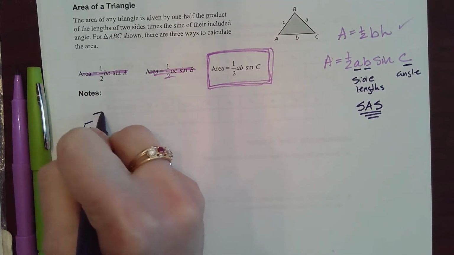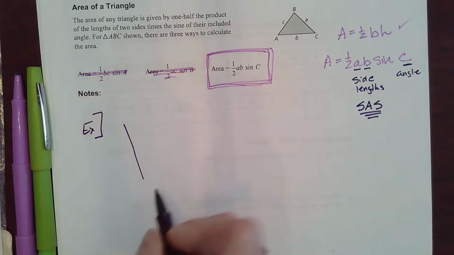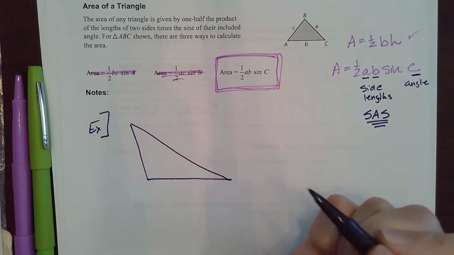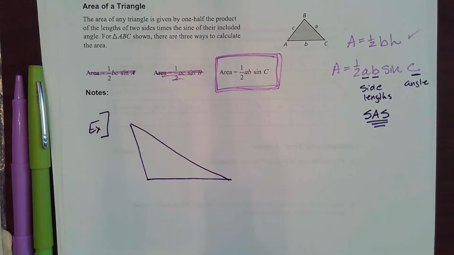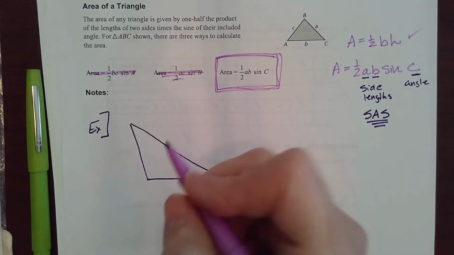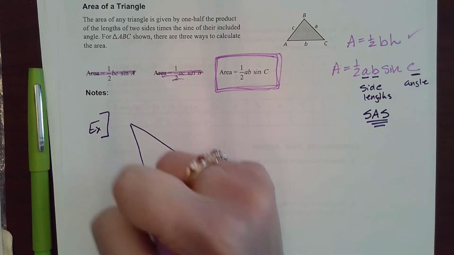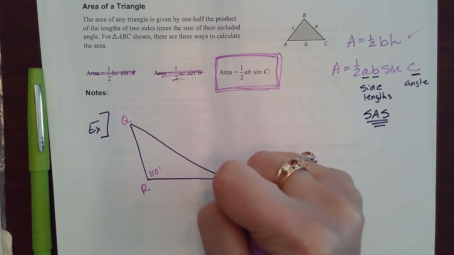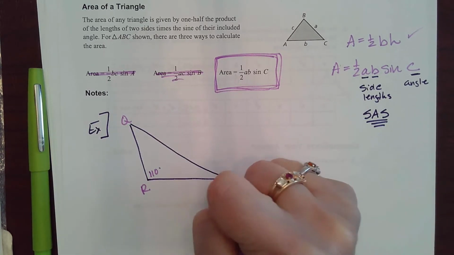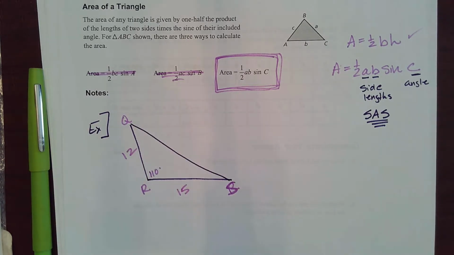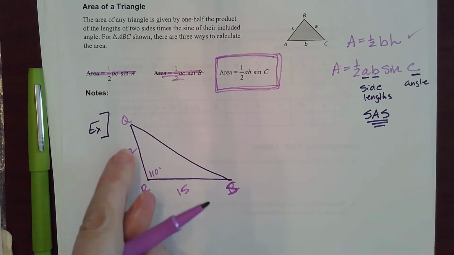So this is for a non-right triangle. Again, when we have a right triangle, we would just use 1/2 base times height, right? Because that would be the easiest option. So let's say I have an obtuse triangle. So this is 110 degrees. And I'm going to label this something other than a, b, and c, just so that we don't get confused. Okay, so 12 and 15. Notice my scenario here. I have side, angle, side.